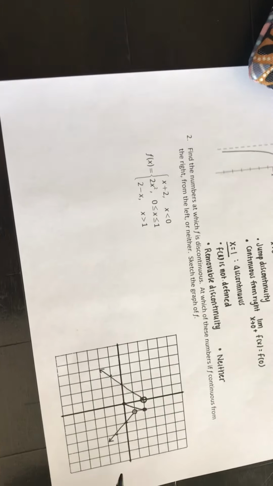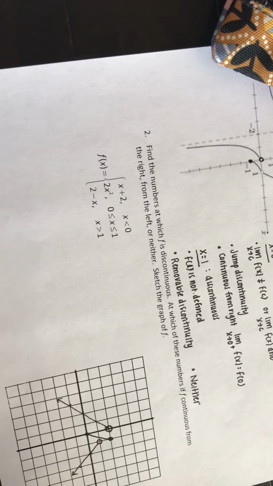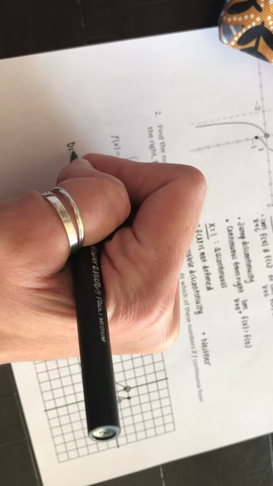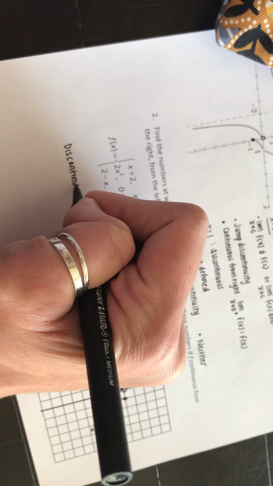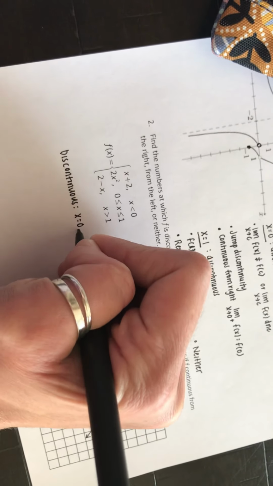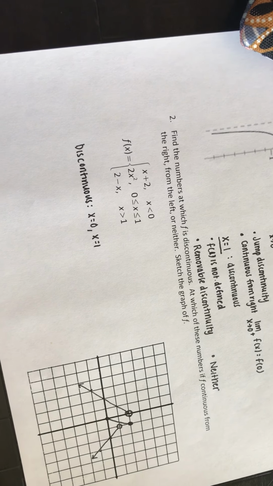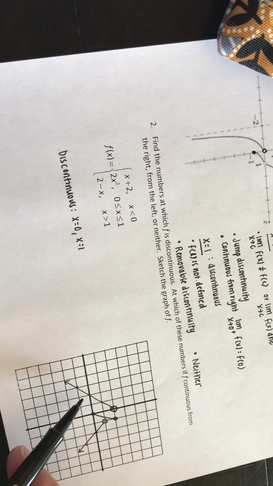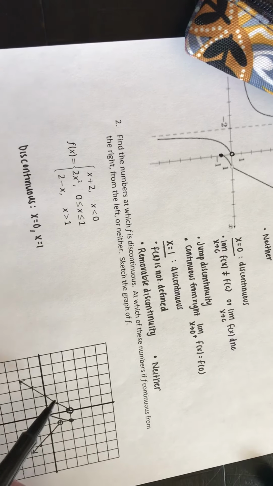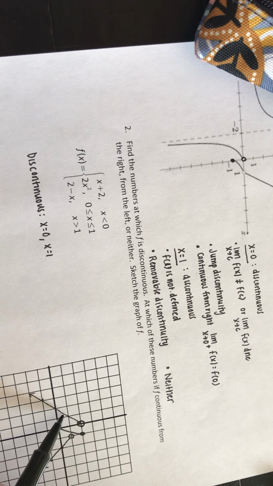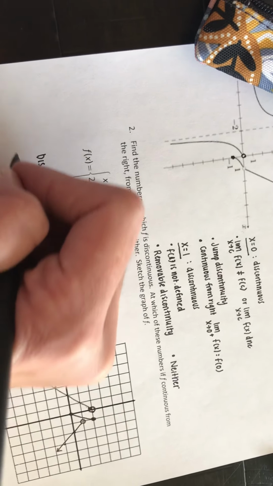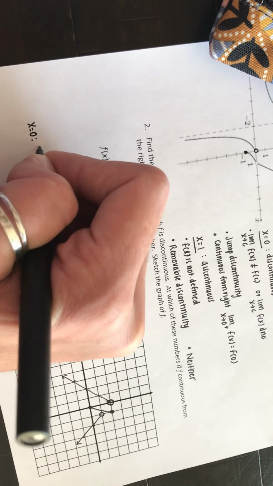And we're going to be talking about continuity from the left, right, or neither. So we know that we are discontinuous at the x value of 0 and the x value of 1. So x equal to 0 and x equal to 1 are our discontinuities. So if we're looking from the right and from the left, we want to know, are we continuous from the right or from the left at x equal to 0? If we look at this graphically, from the left, that's not where our function is defined. But if we're coming from the right, then that's where our function is defined at 0. So at x equal to 0, we are continuous from the right.